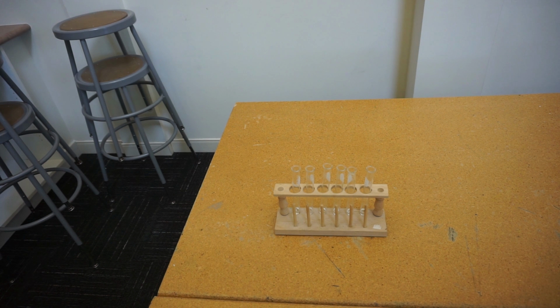So if we look at the test tubes on the bench, we have, going from left to right, methanol, ethanol, propanol, butanol, pentanol and octanol. So the first question, how many carbons are in each of the alcohols that we have?